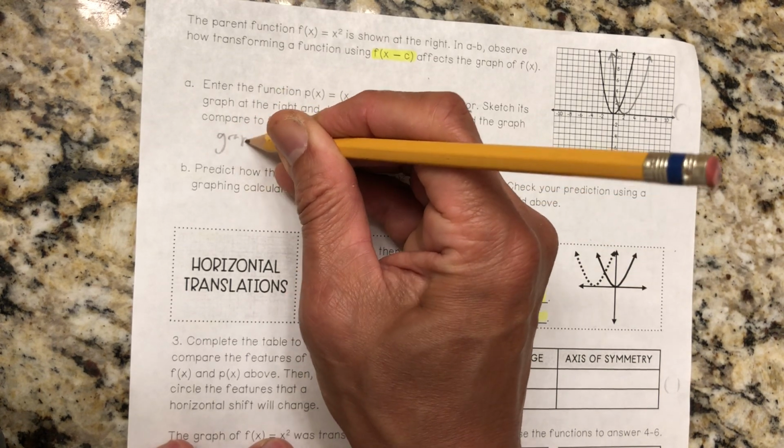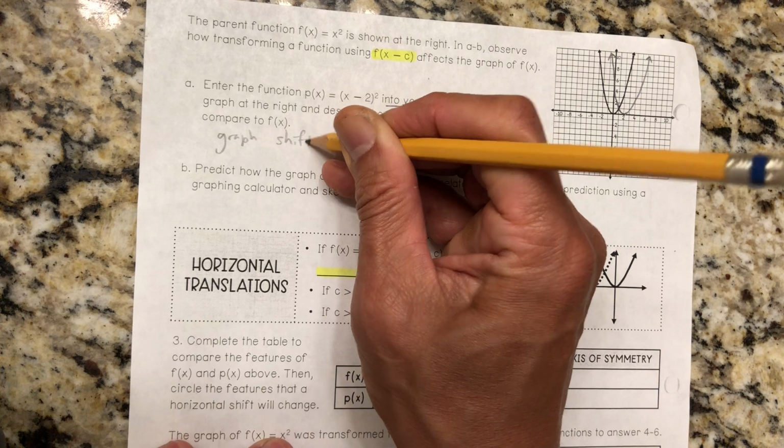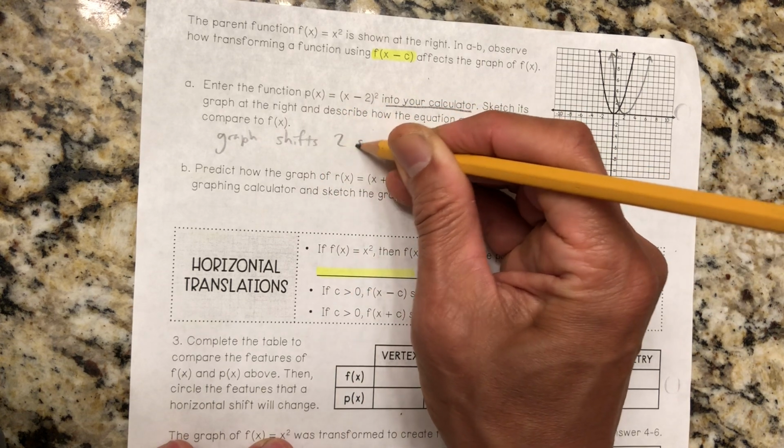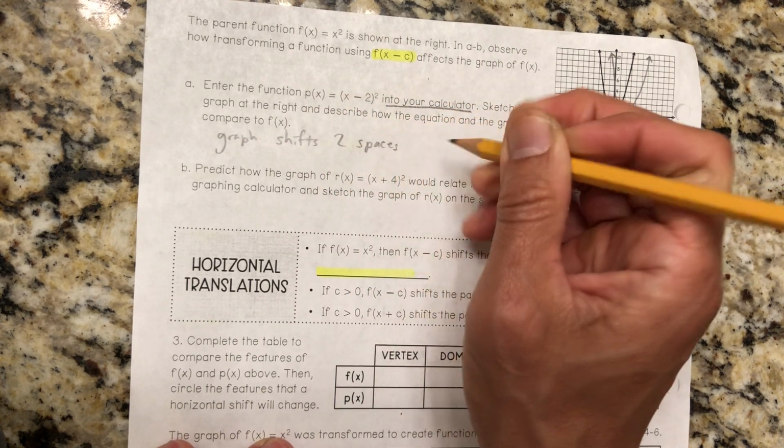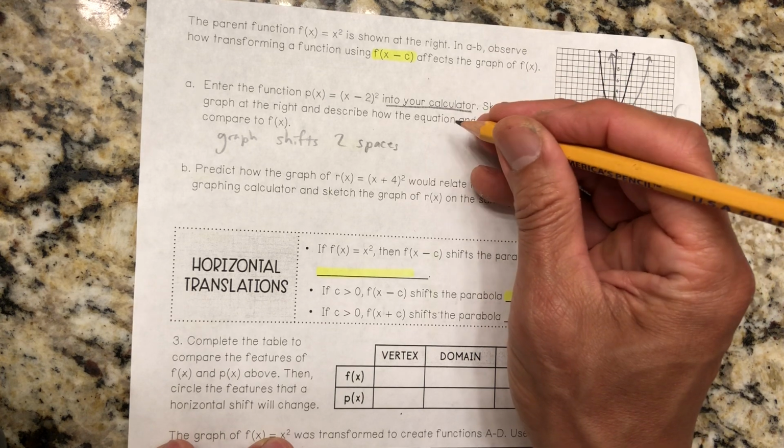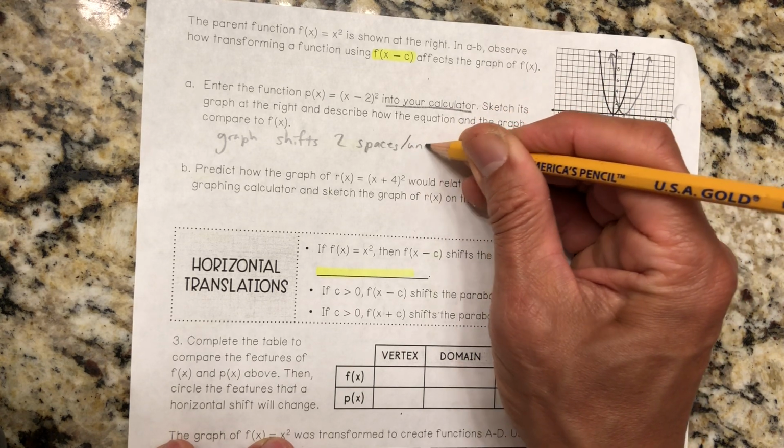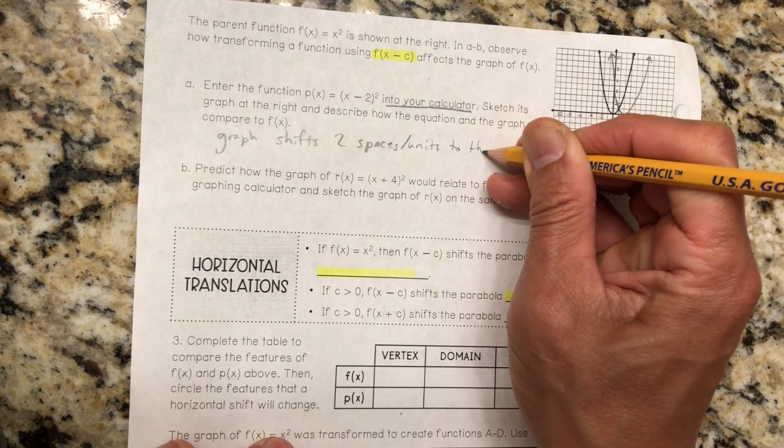The graph shifts 2 spaces, or units, to the right.